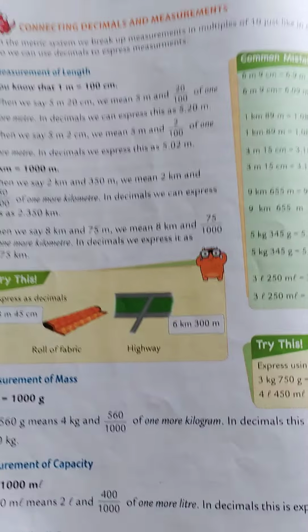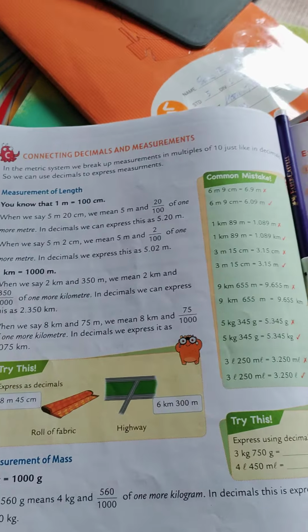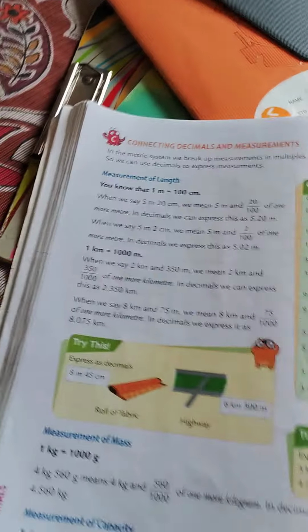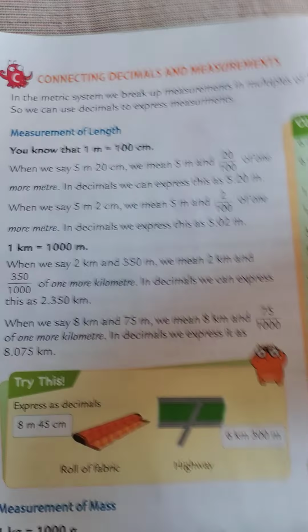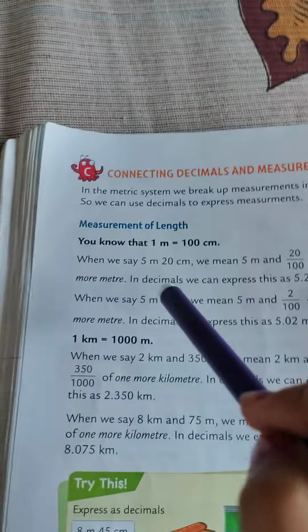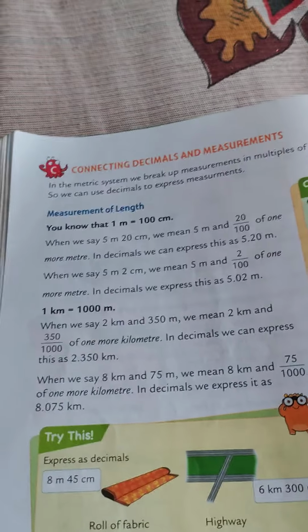It is saying connecting decimals and measurements. It's C part. So now if I say measurement of length, you know that, right? You already know that 1 meter equals to 100 centimeters.